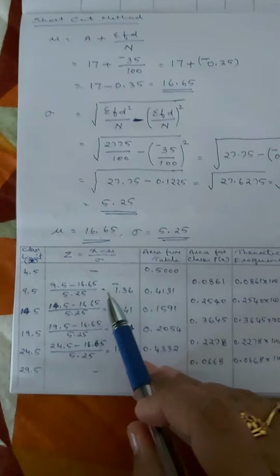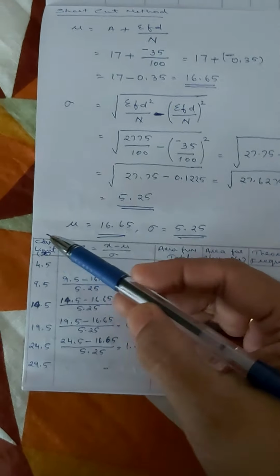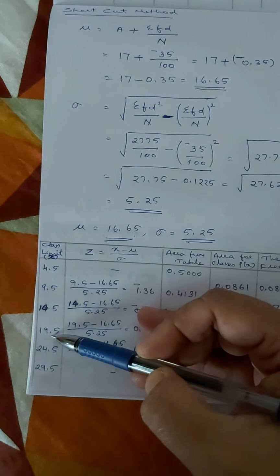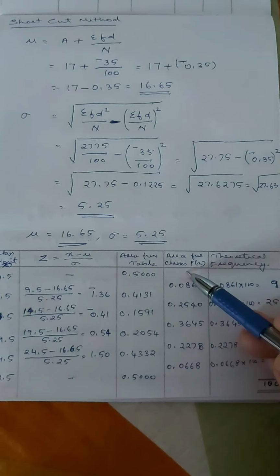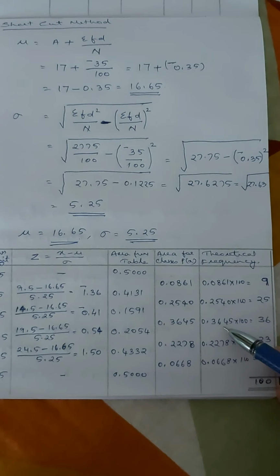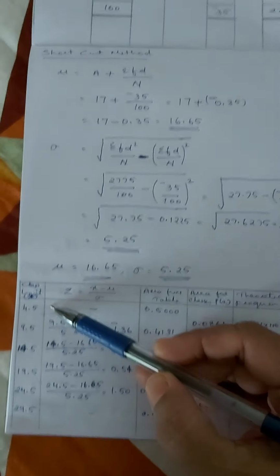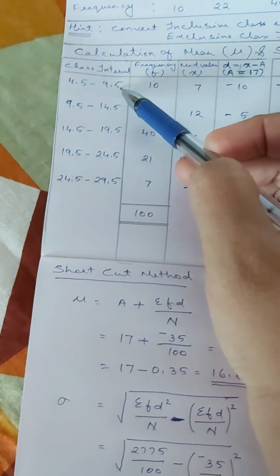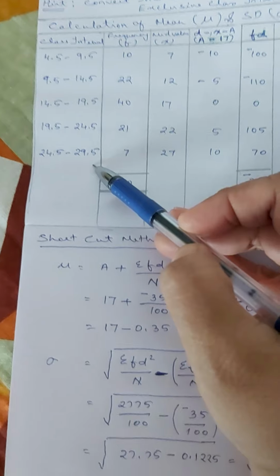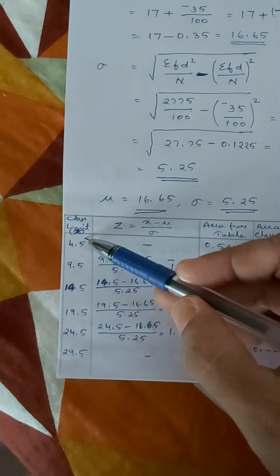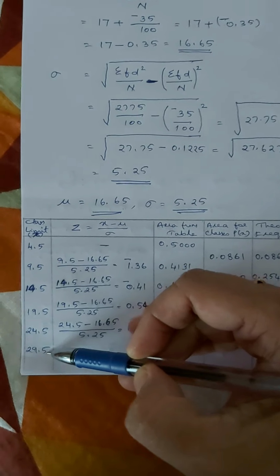Now you can calculate the z value, then the area from the table and all. That is the 5 column table. The first column is for class interval X, the second column for Z, the third is area from the table, the fourth is area for the class, that is P of X, and finally the theoretical frequency. The class limits are 4.5 to 9.5, so the first extreme value is 4.5 and the last extreme value will be 29.5. So 4.5, 9.5, 14.5, 19.5, 24.5 and 29.5.